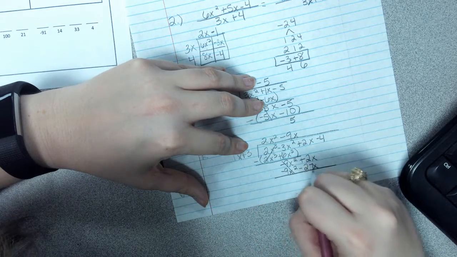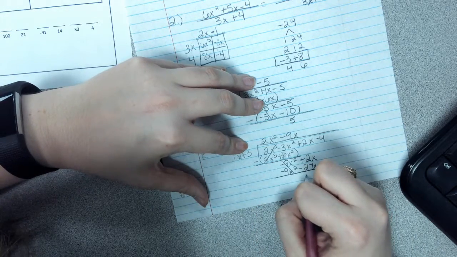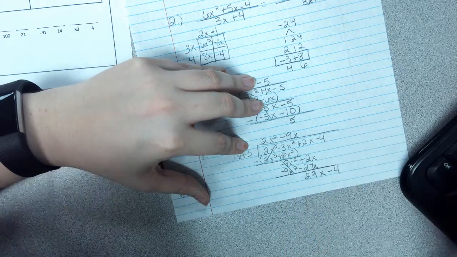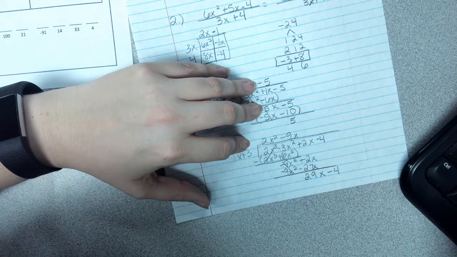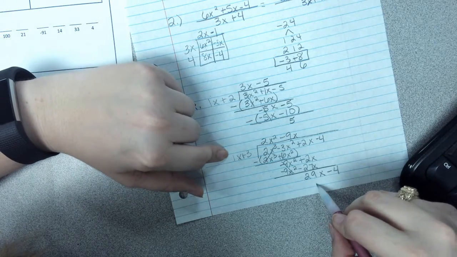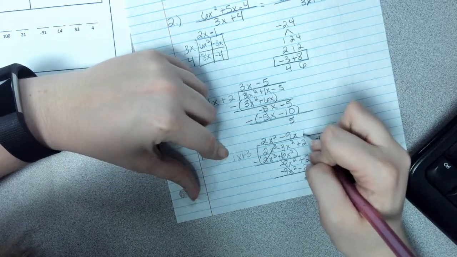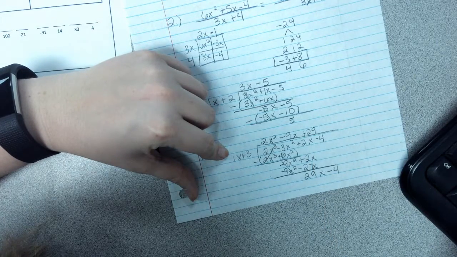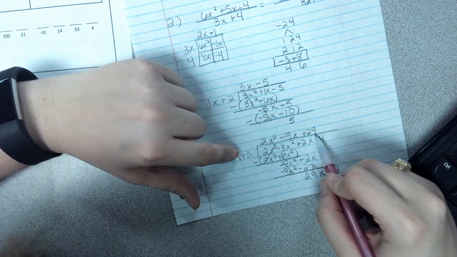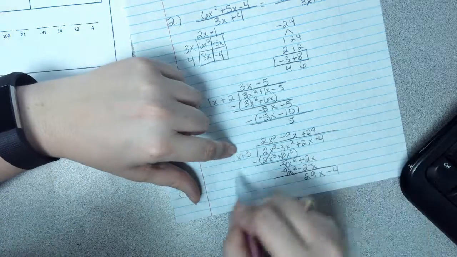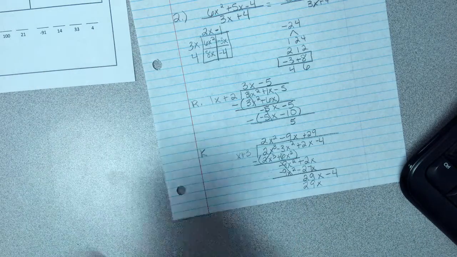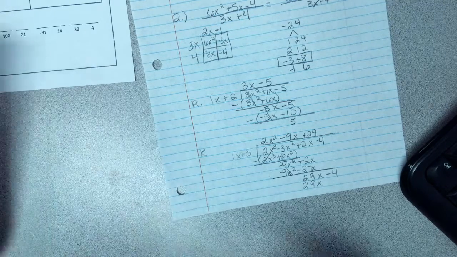2 minus negative 27 is going to actually give me a positive 29x minus 4. Then I'm going to check to see, okay, now I have 1 here, I have 29 here. 1 times what gives me 29? That would be plus 29. Then from here, 29 times x is 29x. 29 times 3 is what I'm going to do next, and that is 87.